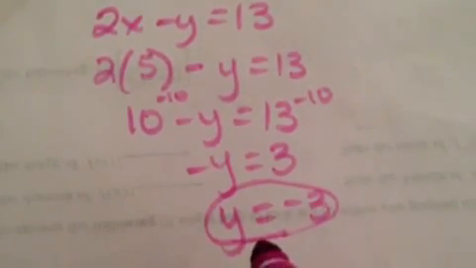So, what is your final answer? What's that point of intersection? Notice x is 5 and y is negative 3. So you want to make sure you're at x first and then the y. So that would be the point where those two lines intersect.